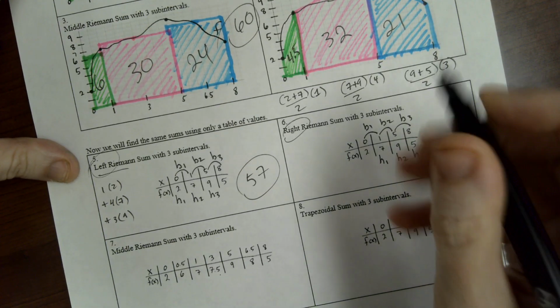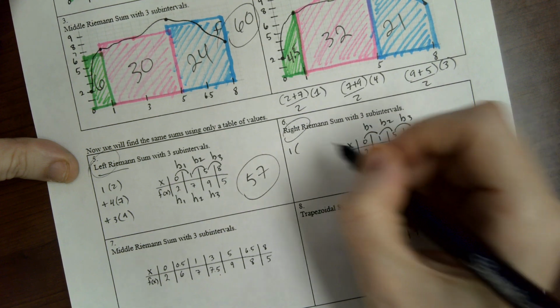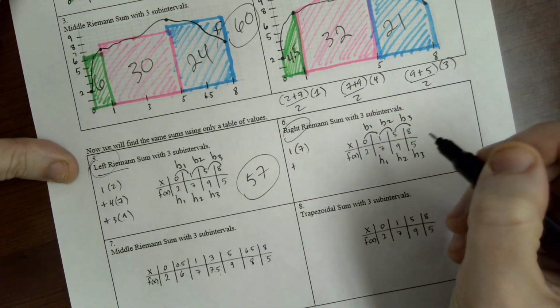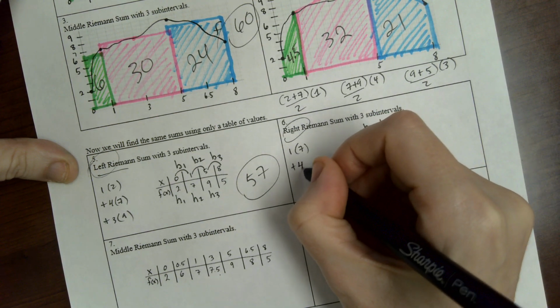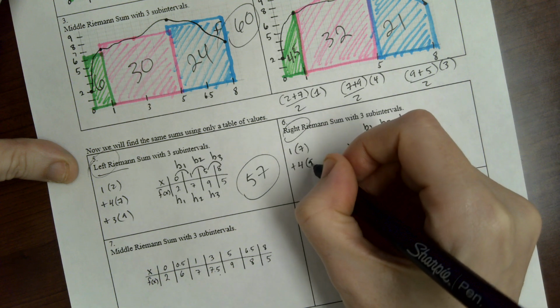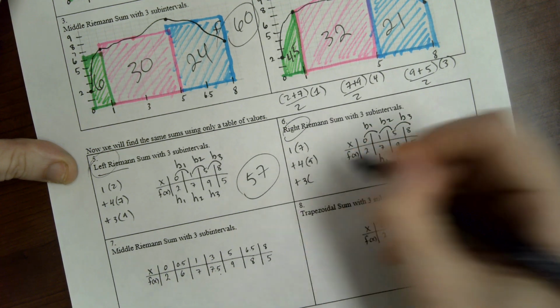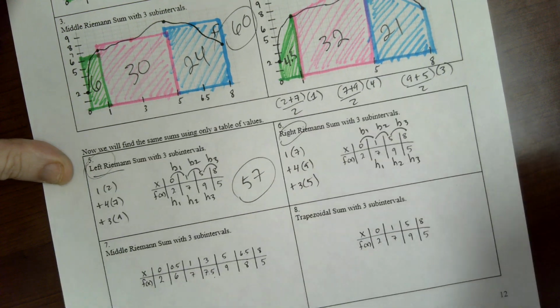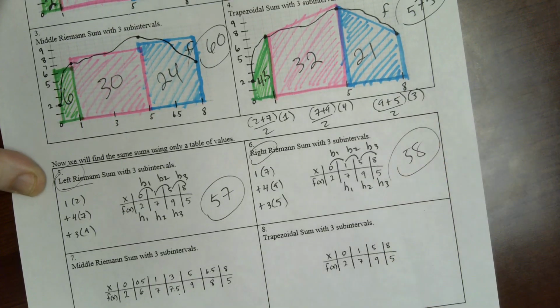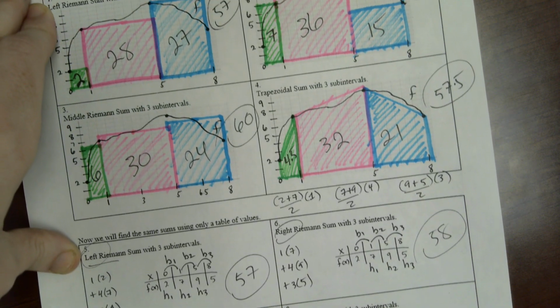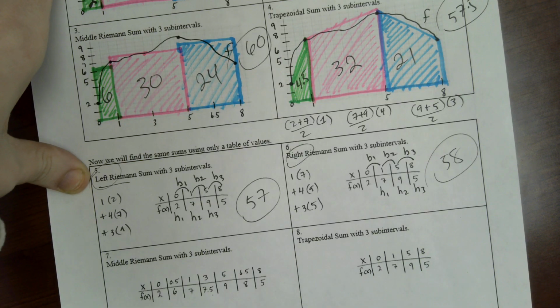Okay, so base 1 is 1 times the height, which is 7, plus 4 times 9 plus 3 times 5. Add all those up. That's 58. Okay, beautiful, which is the same thing we got here.